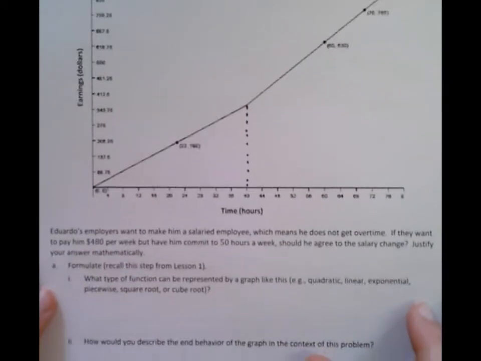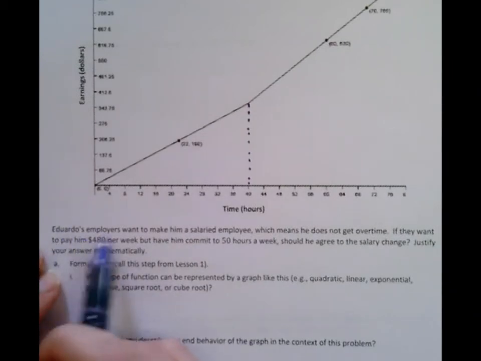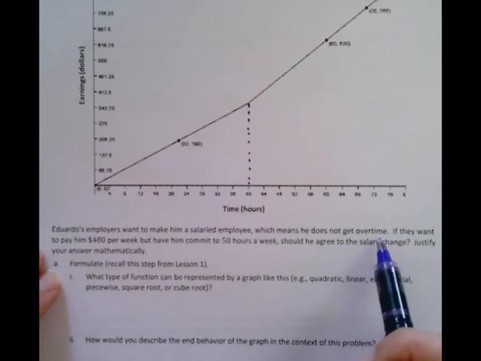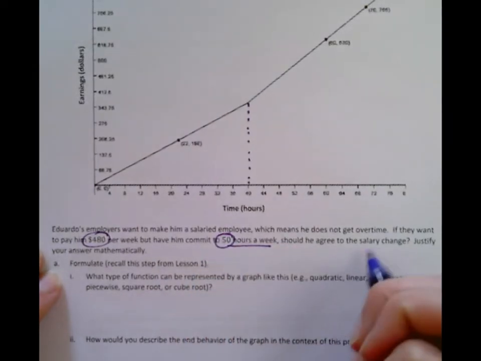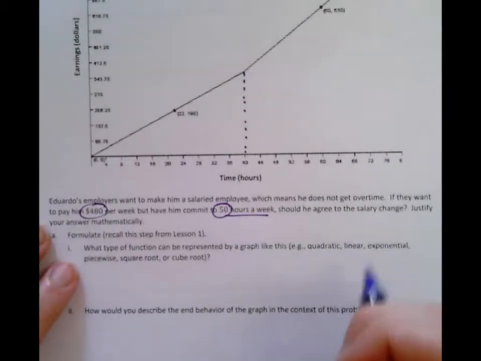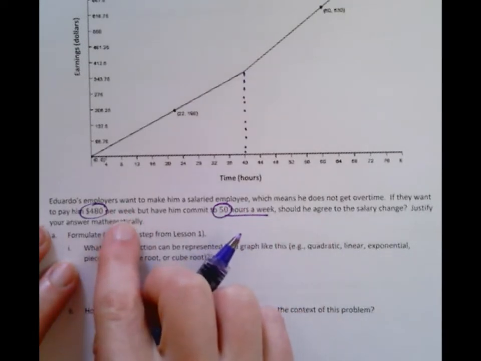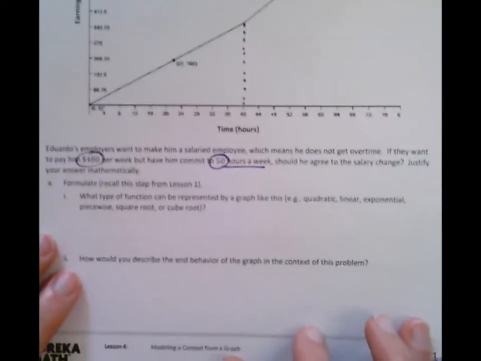First of all, there is another piece to this problem that they're trying to have us answer, which says Eduardo's employers want to make him a salaried employee, which means he does not get overtime. They want to pay him $480 a week and have him work 50 hours a week. Should he agree to the salary change? This is a really great example of a real-world situation where we can use modeling to come up with a solution. Right now, we're not exactly sure if he should switch or not. Is this $480 a week going to be more than he would make based off of the situation in the graph? We're going to come back to that question at the end once we create an equation.